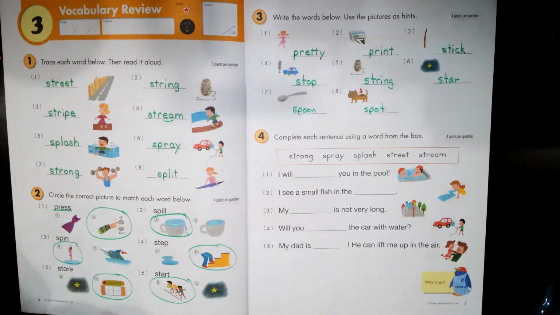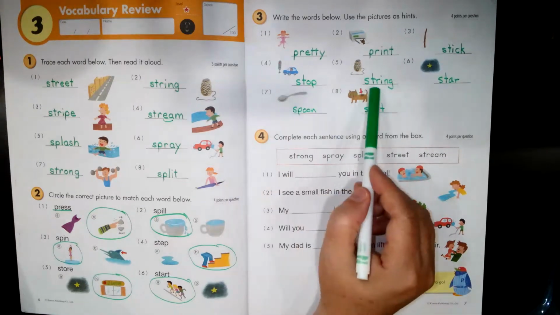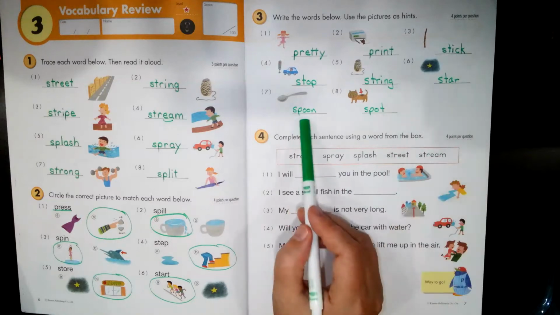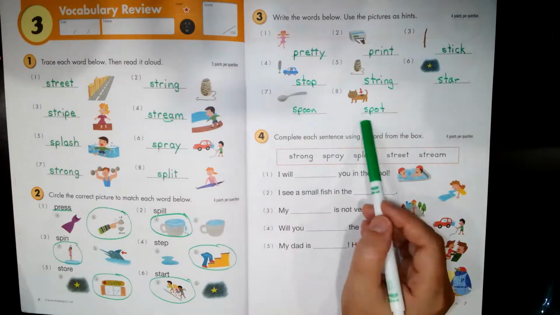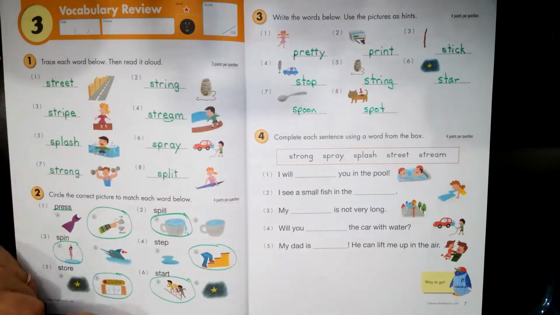So your work should look like mine. You should have written stop, string, star, spoon, spot. So check that and make sure you have all of that done. If any of those words are wrong, draw a line through it and fix it. My work is right there. You can always pause the video right now and fix your work before you move on to number 4.